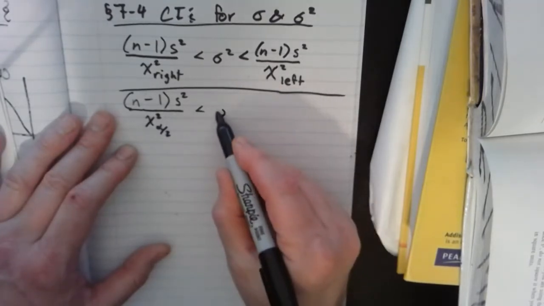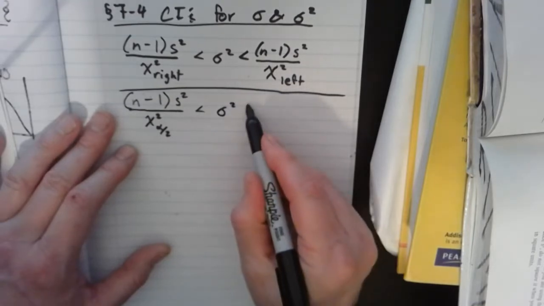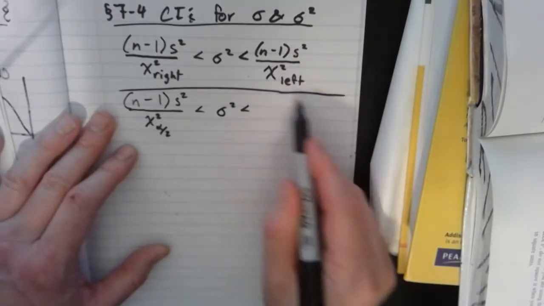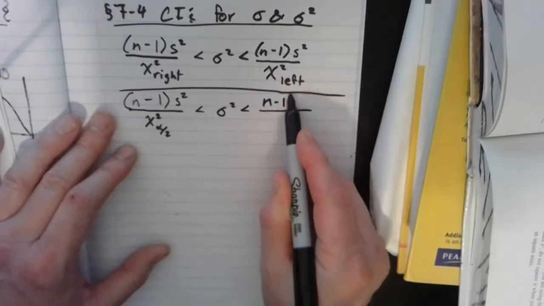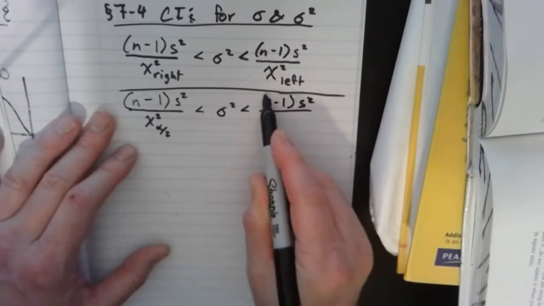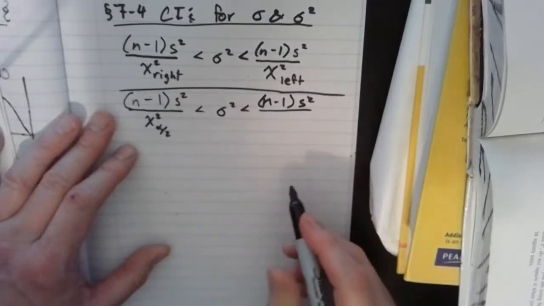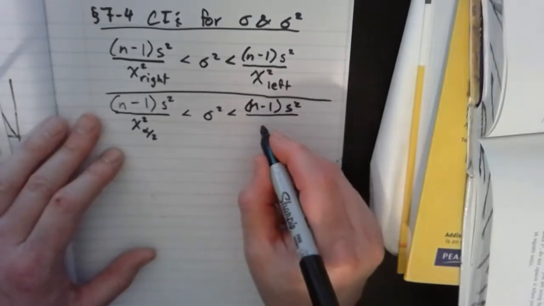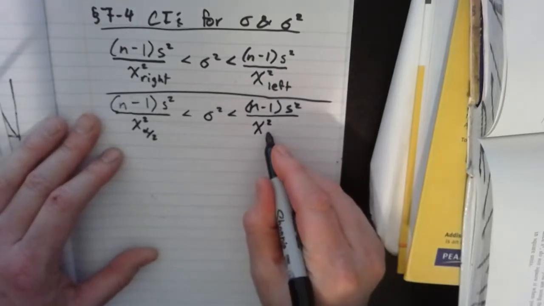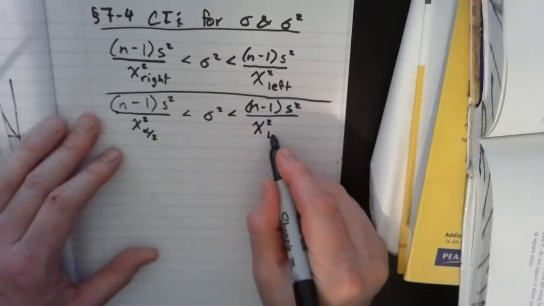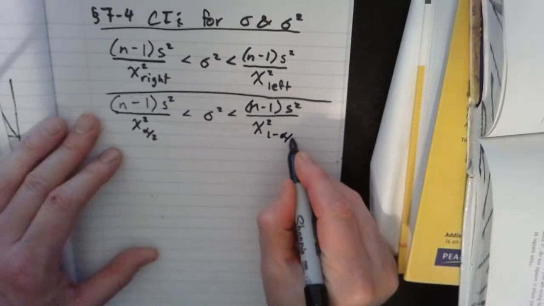Okay, and that's the lower bound still. Okay, and then we're still going to have n minus 1 times s squared in the top. Notice that's the same in both of these. And instead of saying chi-squared subscript left, we'll say chi-squared subscript 1 minus alpha over 2.